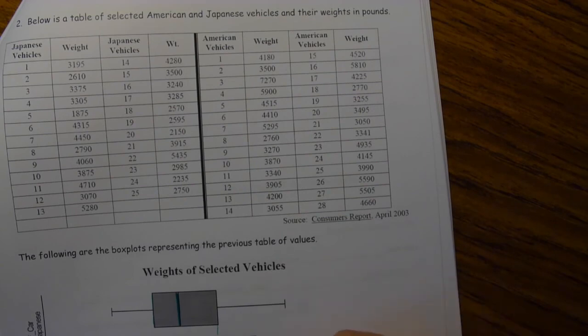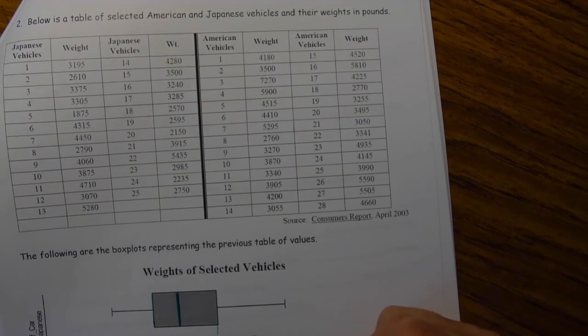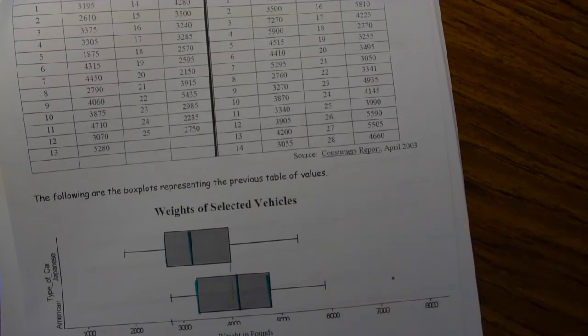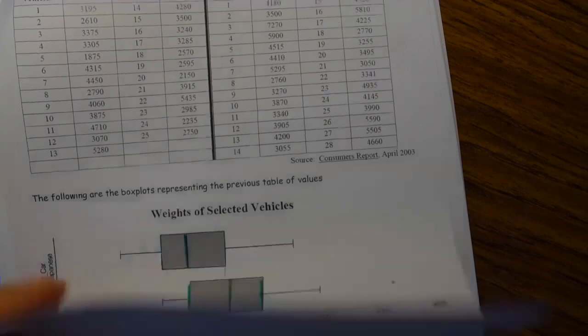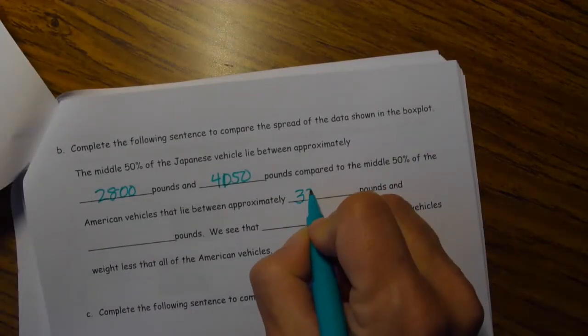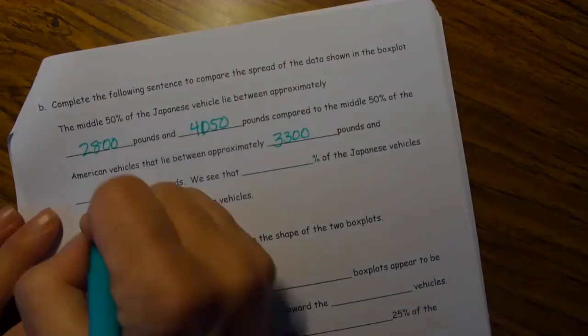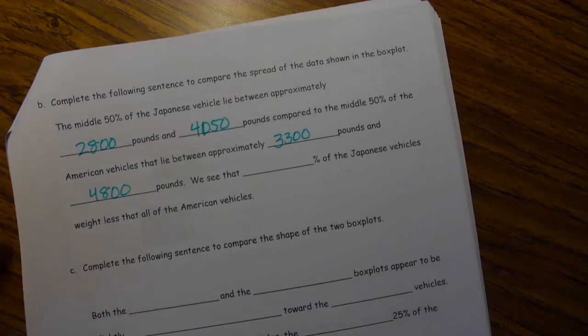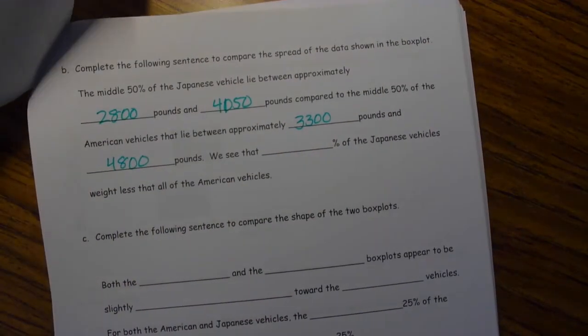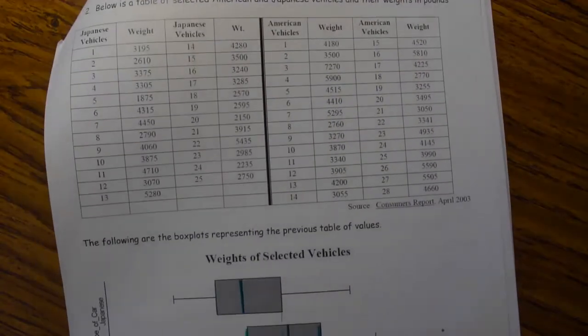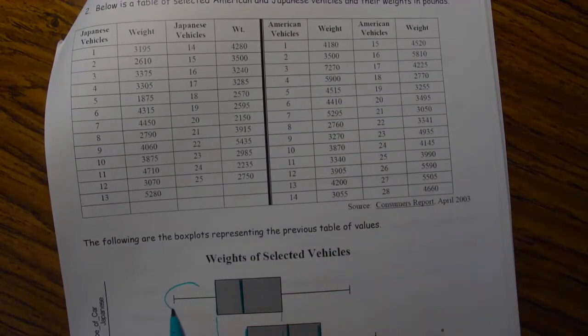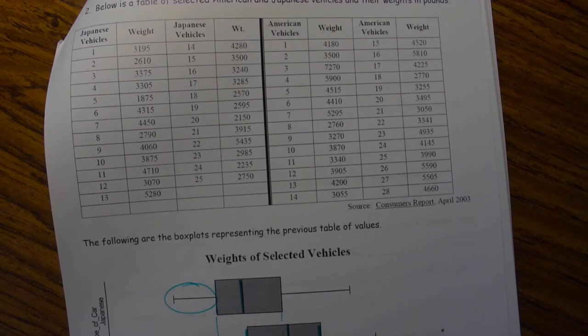What do you think it is, like 3,300, 3,400, and 4,800? Are we supposed to be looking at the actual data? No, you're supposed to read the box plot. So what would that be between? Maybe 3,300, 4,800? Pretty close. We see that what percent of Japanese vehicles weigh less than all American? Well, it's this much right here. That's how much? 25. Each one of these areas is 25% of the data.